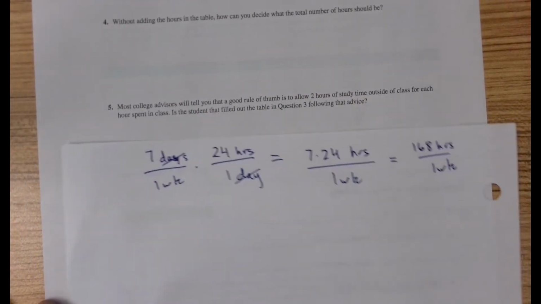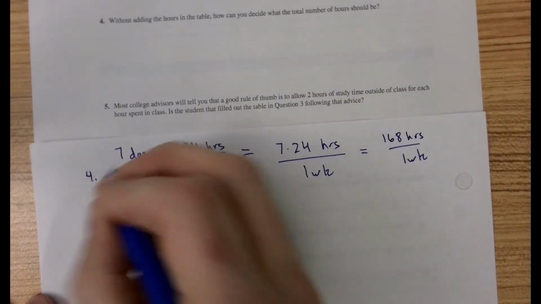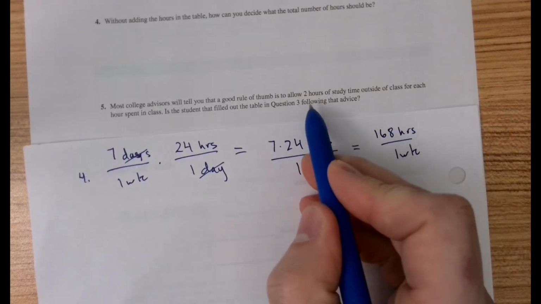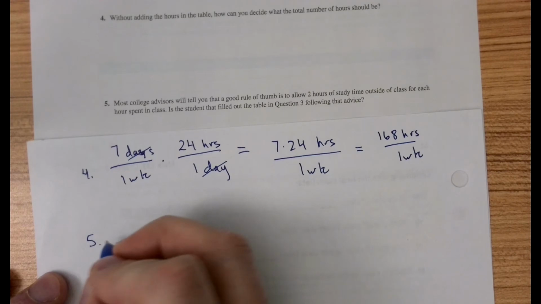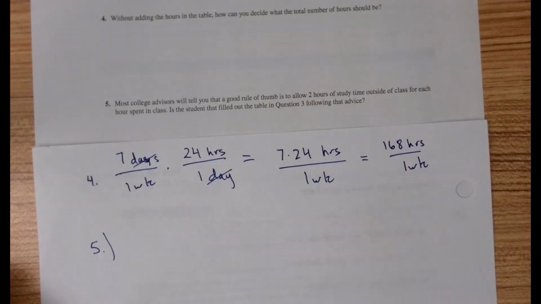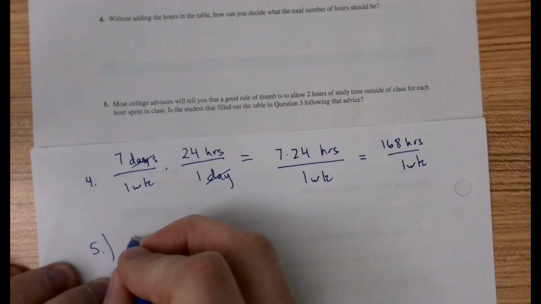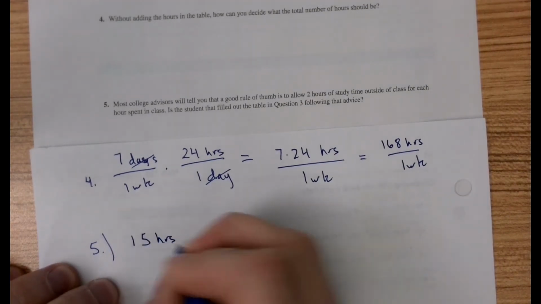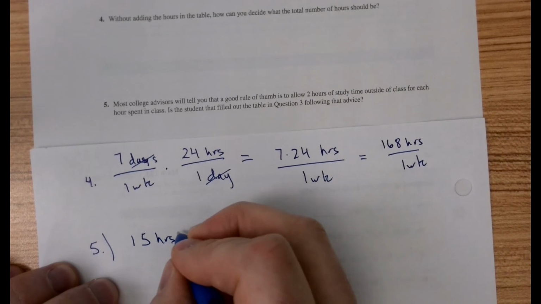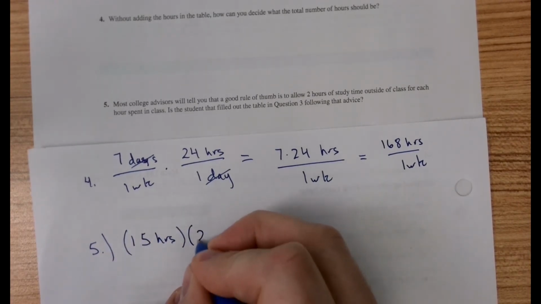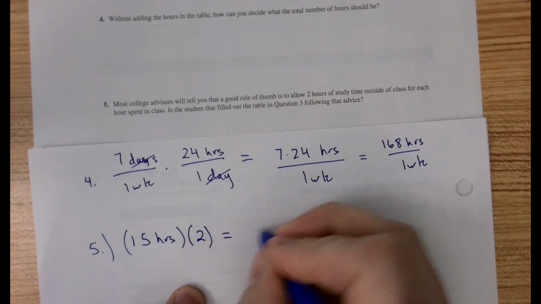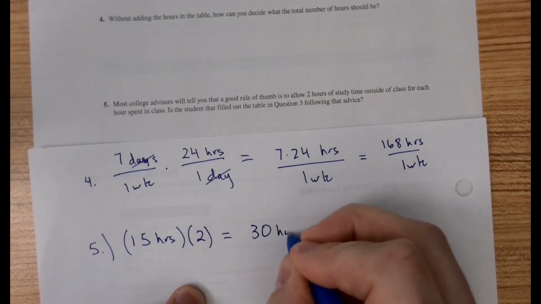It turns out that most college advisors will tell you that a good rule of thumb is that you should study for 2 hours outside of class time. Well, we would just need to go back to our table and ask how many hours the student spent in class time. They spent 15 hours for class time. And for that outside time, since we have to do 2 hours per class hour, we're going to double this. And this is how many hours of study the student should be doing.